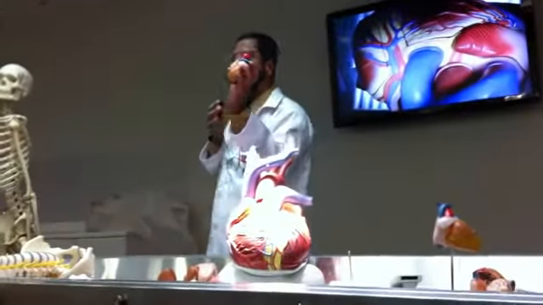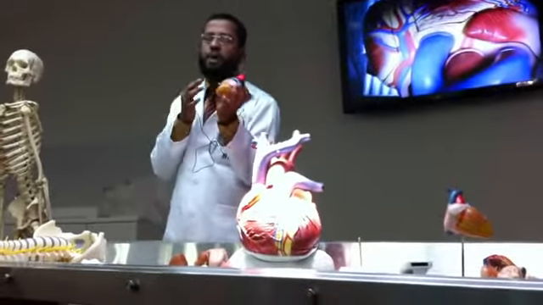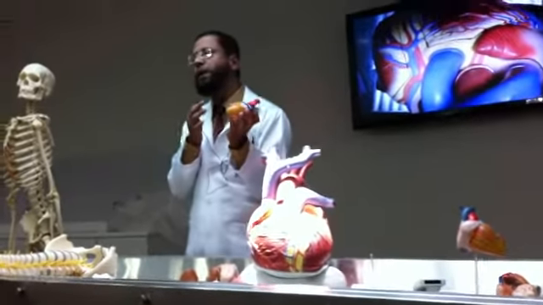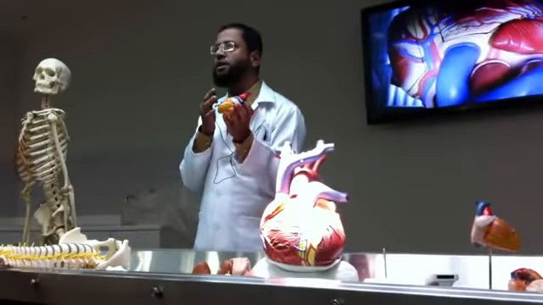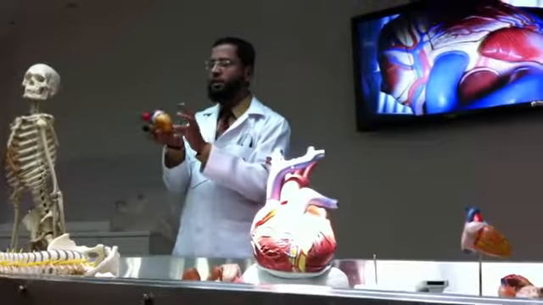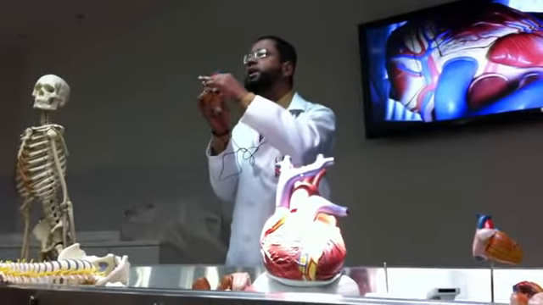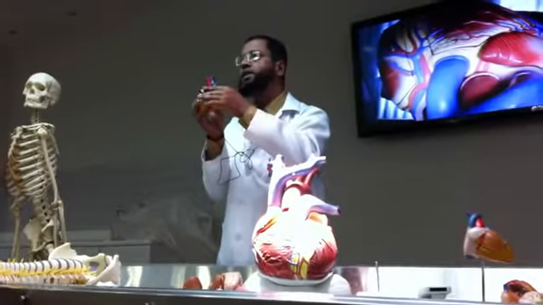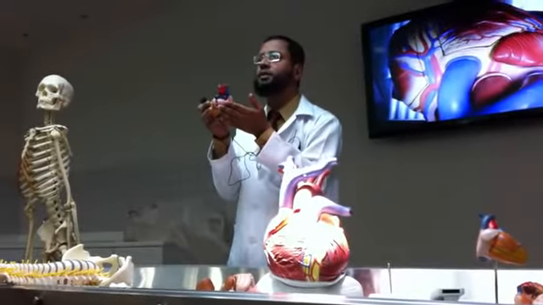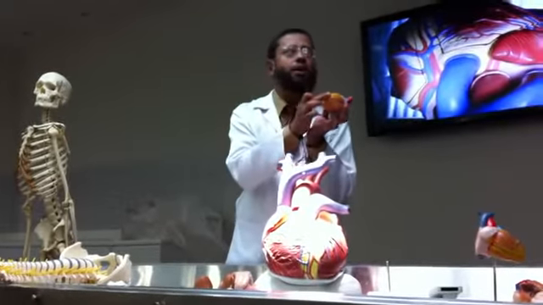Altogether, this is just like the shape of a pyramid, having a base, an apex, and walls. On this side, behind, the smooth area is the base of the heart, and this is the apex of the heart.